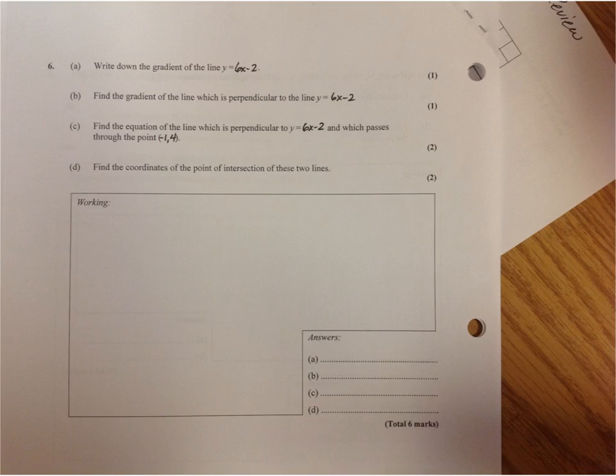Alright, last problem. Write down the gradient of the line y equals 6x plus 2. The gradient is the number with the x, so that's 6. Find the gradient of the line which is perpendicular to that line. So 6 over 1, to find the perpendicular, we take the reciprocal and the opposite, so we get negative 1 over 6. So that slope is negative 1 over 6. And then we're going to find the equation of a line perpendicular to y equals 6x minus 2, which means it has this slope and it passes through this point.